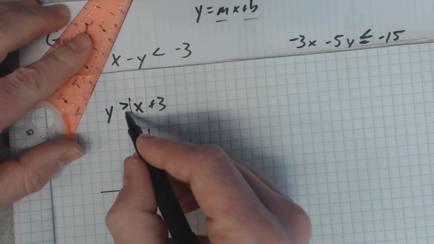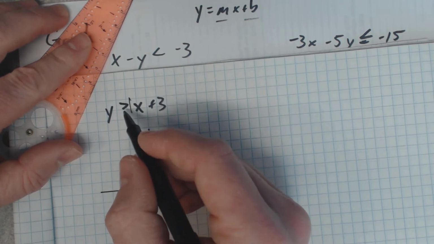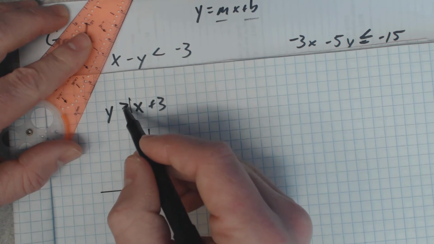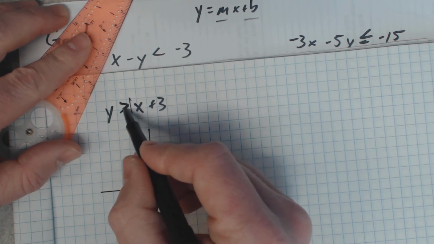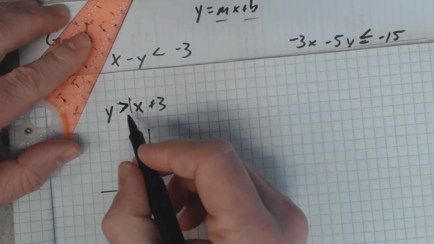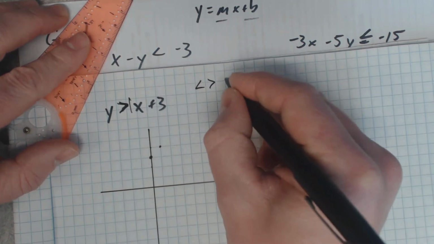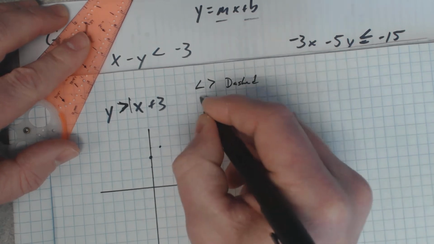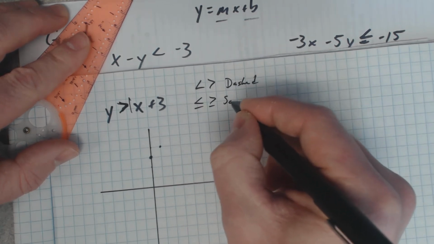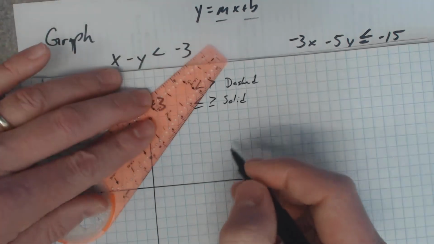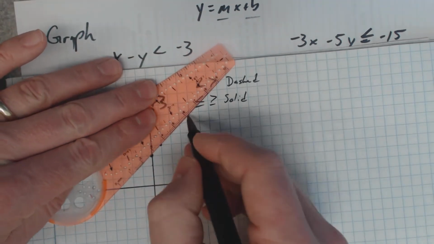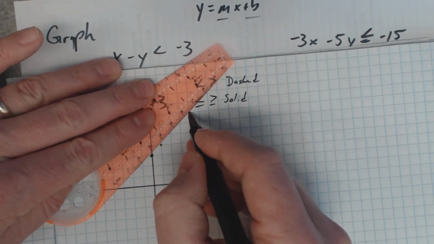If that had been equal to, I'd use a solid line. Since it's not equal to, it's just a regular old greater than symbol. It works for less than symbols too. It's just the greater than part, right? So if you see either of these two, use a dashed line. If you see either of these two, you're going to use a solid line. So, dashed.